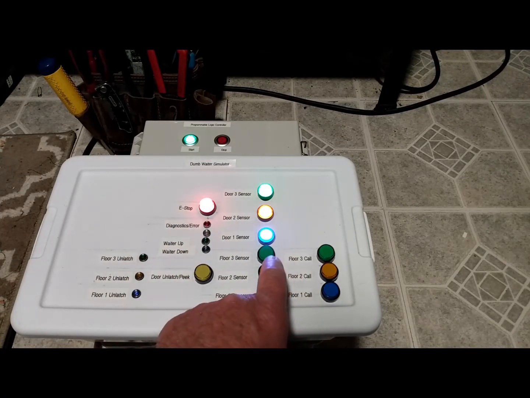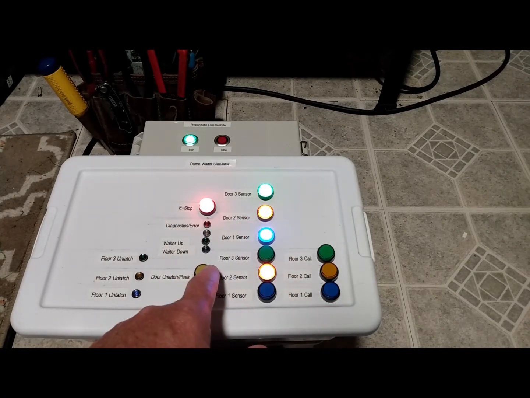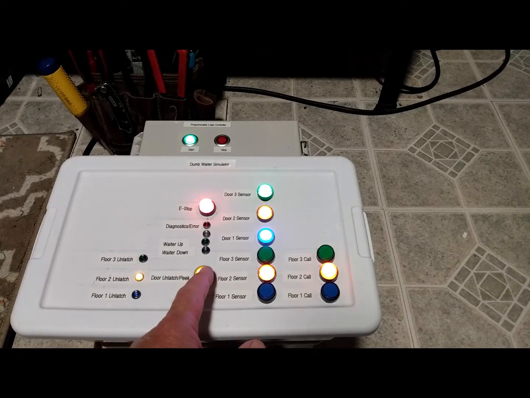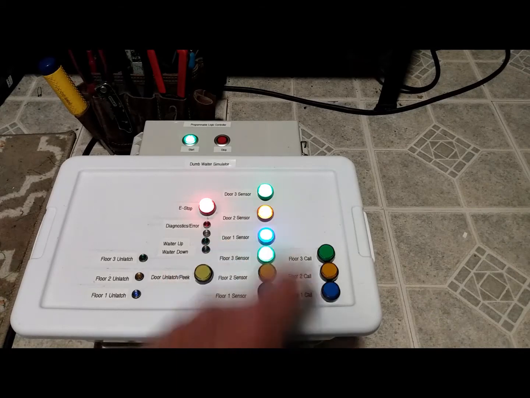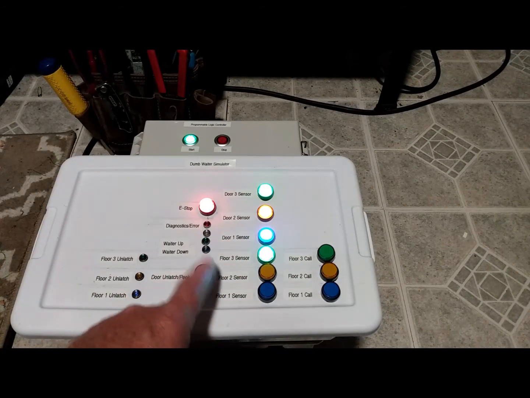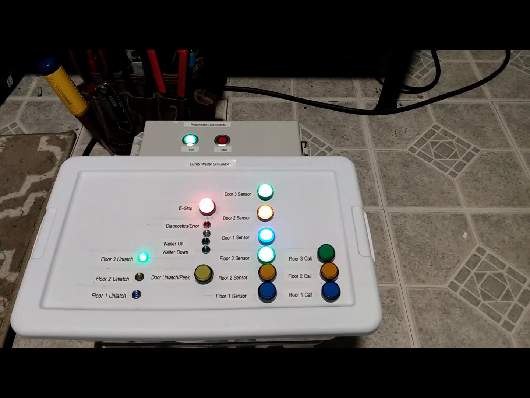Conversely, I'm going to go to floor 2, long depress on the peek button, 7 seconds on floor 2. Going to floor 3, 7 seconds on floor 3, and there we go. All right.